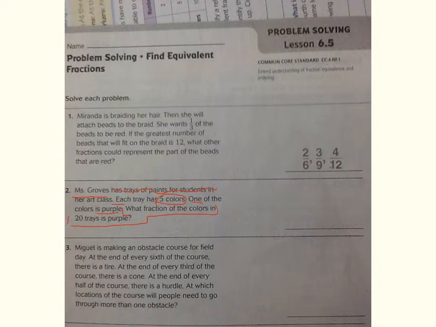So how many unit bars am I going to draw for this? I could draw 20, yeah. 5, I guess, maybe. Okay, so each tray has 5 colors. One of the colors is purple. So if I did 5 colors, 1, 2, 3, 4, 5. How many is purple? 1. So I'm going to just put a P for the purple. Okay, so what is my fraction that is purple right now? 1/5.